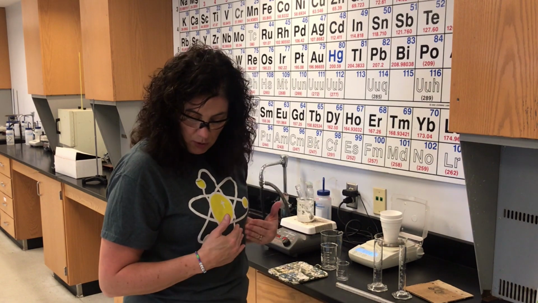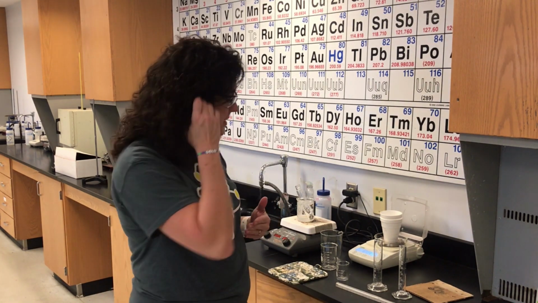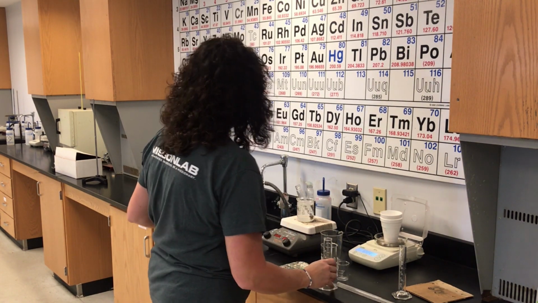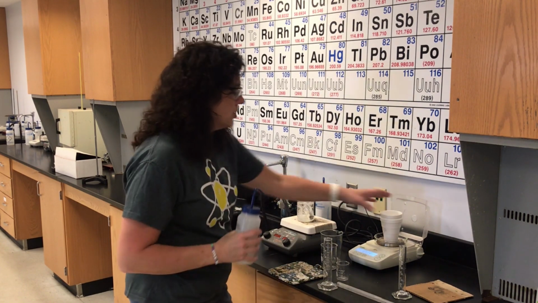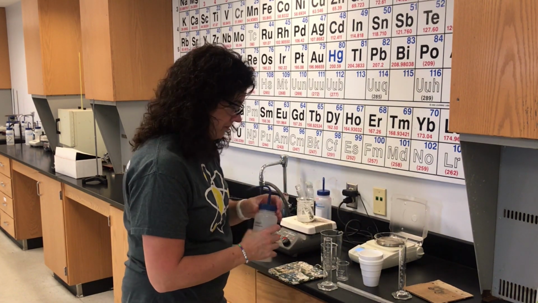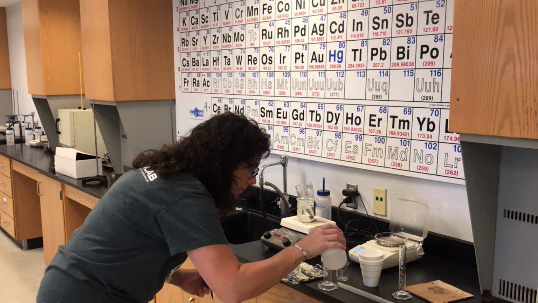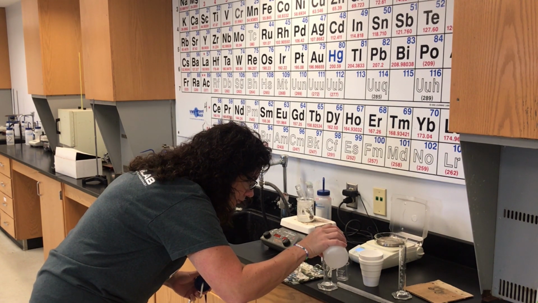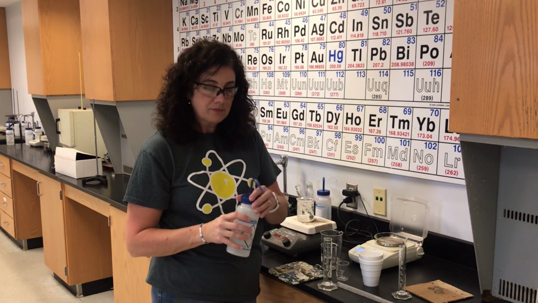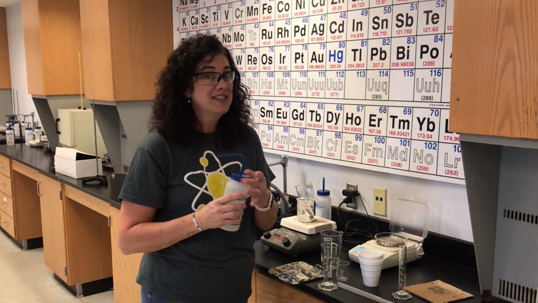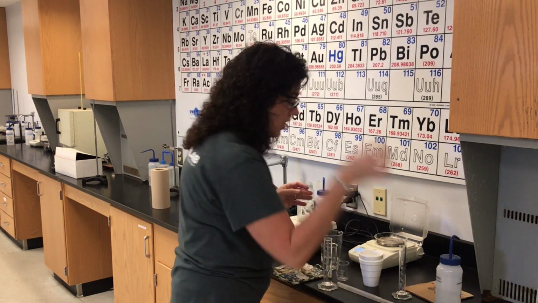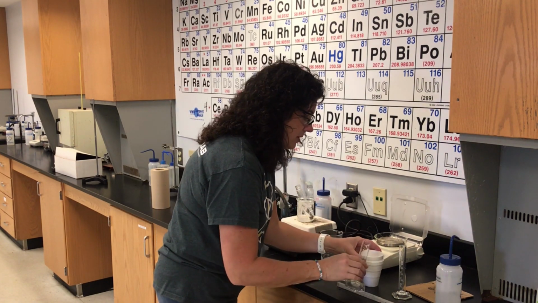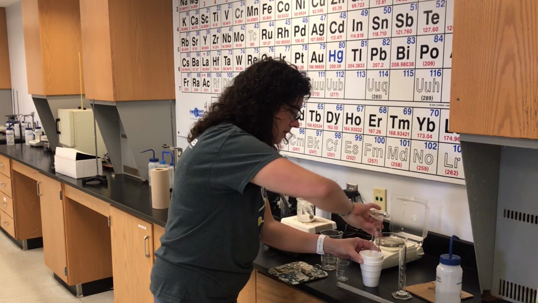Then it tells me to put about 40 cubic centimeters, so that's 40 milliliters, of water in the calorimeter. Now, 40 milliliters of water, how much should that weigh? The density of water is 1 gram per mil, so it should weigh about 40 grams. I'm going to put 40 mils in here.